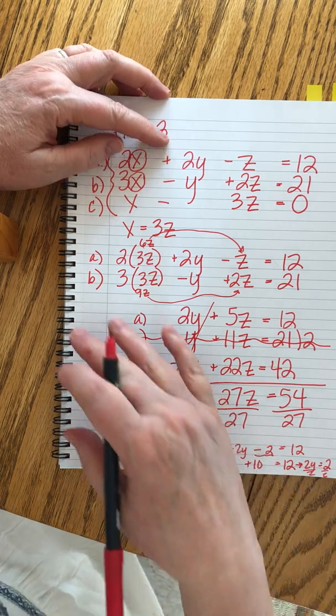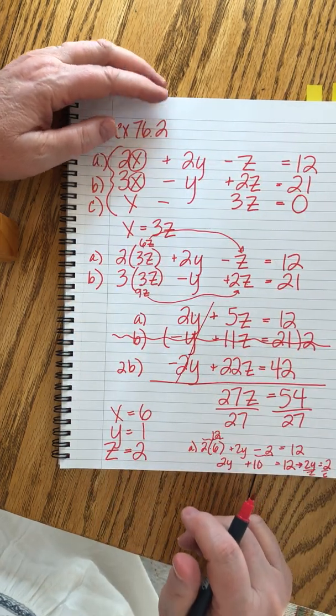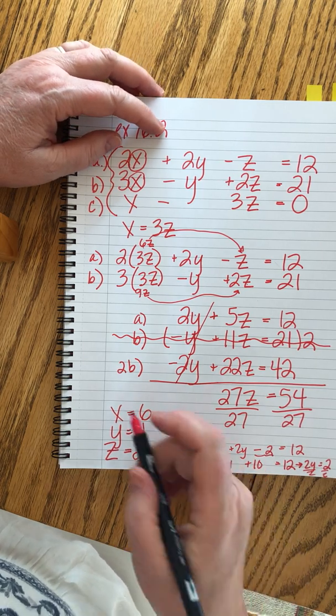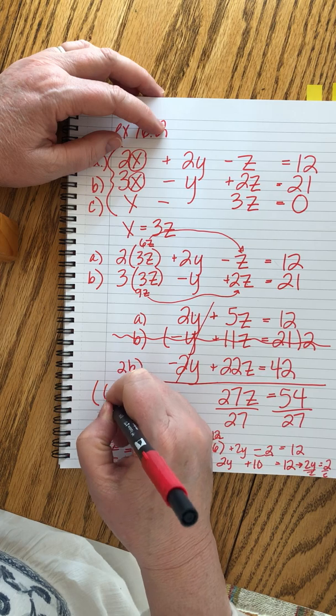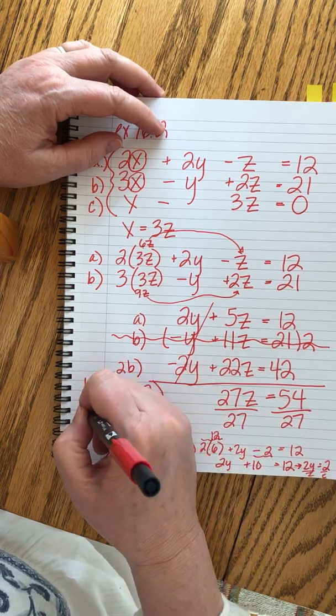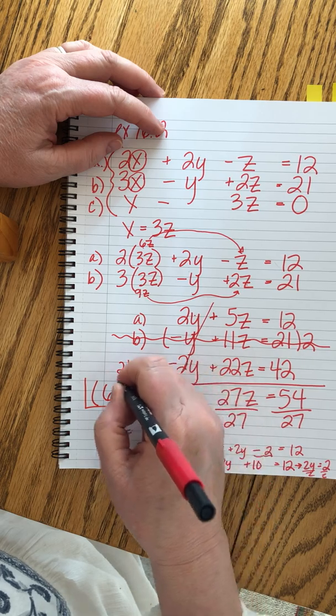Okay? So we can plug into any of these equations that we want. Final answer I'll write as an ordered triple right here. 6, 1, 2. You always want to make sure your variables are in alphabetical order.